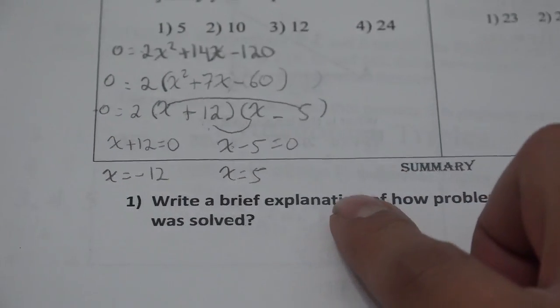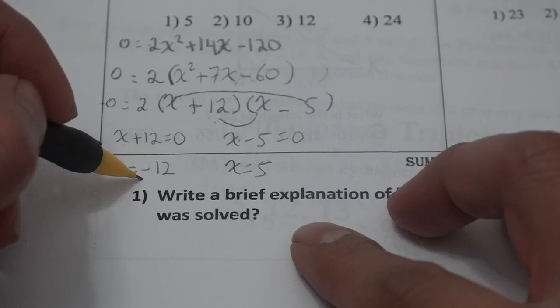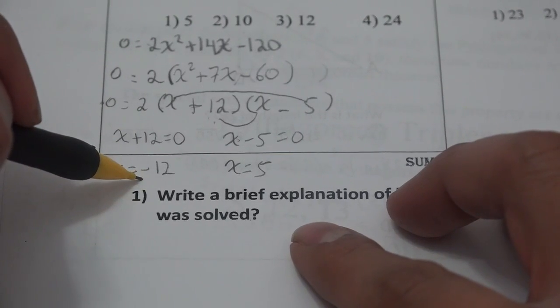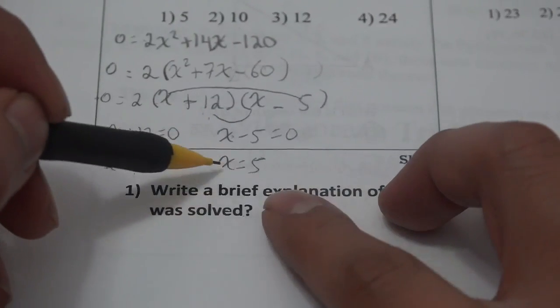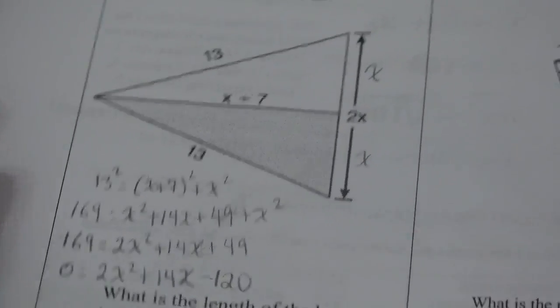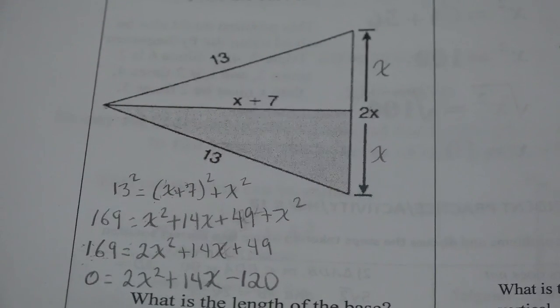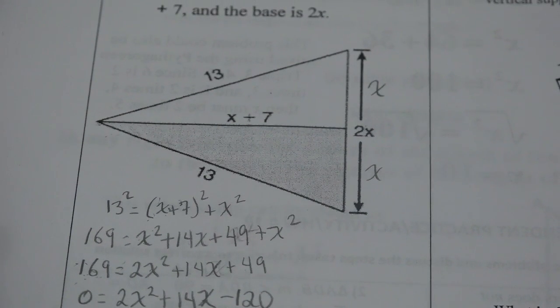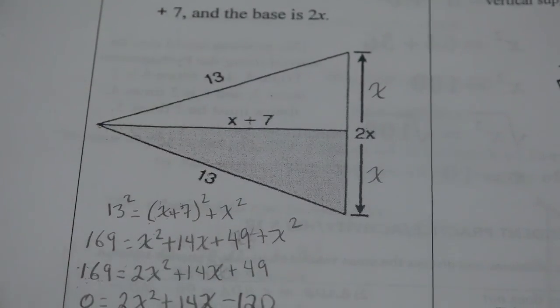All right, now for our purposes, we're talking about the measure of the base. I never heard anybody saying, oh, look, this thing is negative 12 inches. No, I heard him say, oh, it's 5 inches, because it's positive. So we use the positive number to measure distance. So x is 5. The question is, what is the length of the base? Well, I'm going to let you figure that out. So make sure you write: the length of the base is, boom.